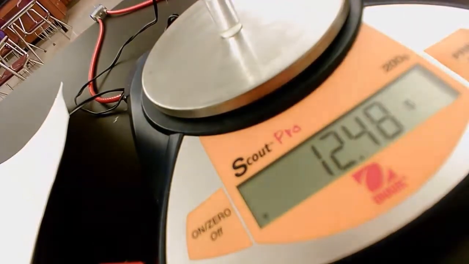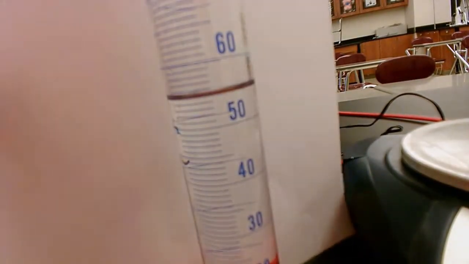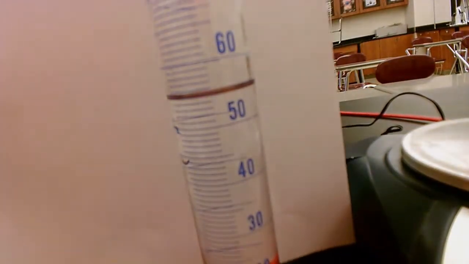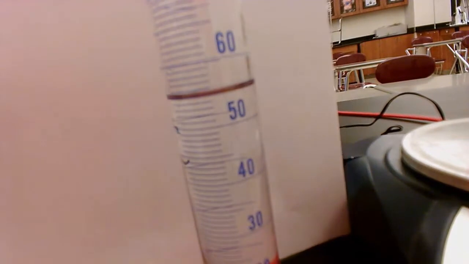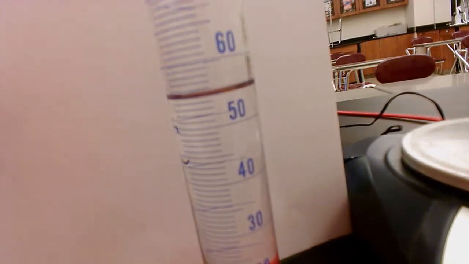All right. Now we need to record the initial volume of the water. Again, this is part C, solid C. Make sure you do the solid that I tell you. Everyone get that initial volume of your water.